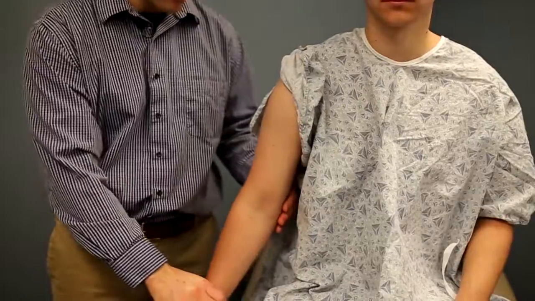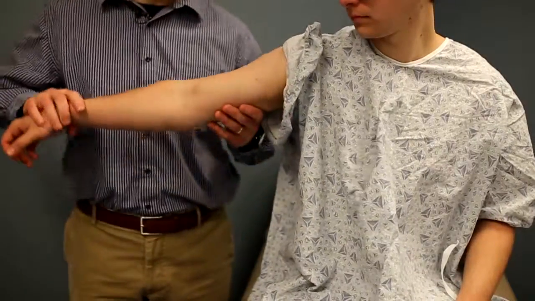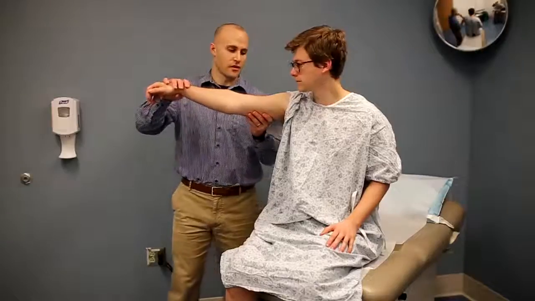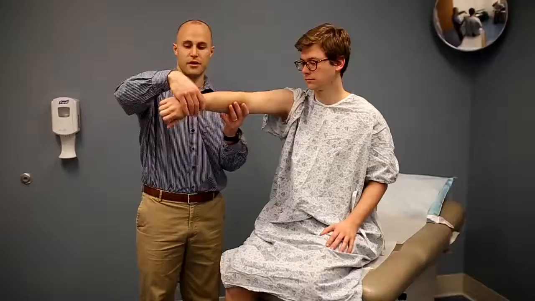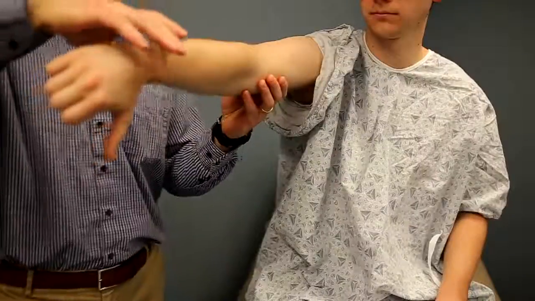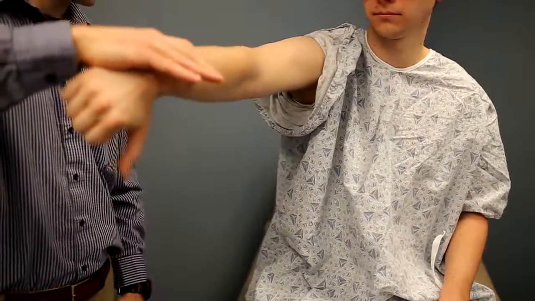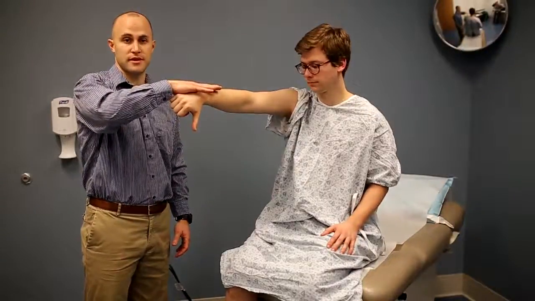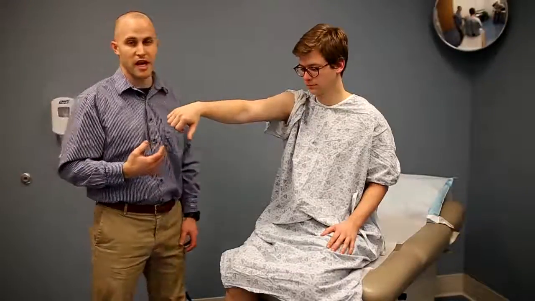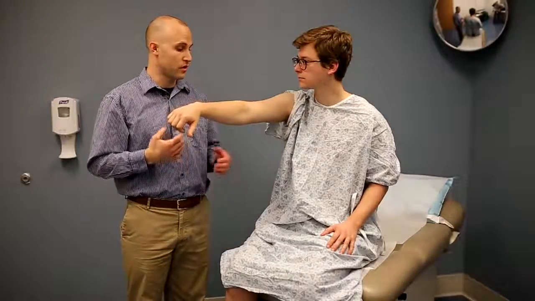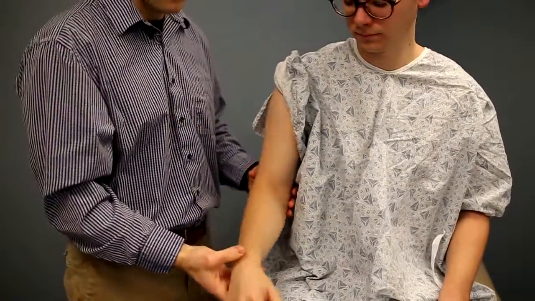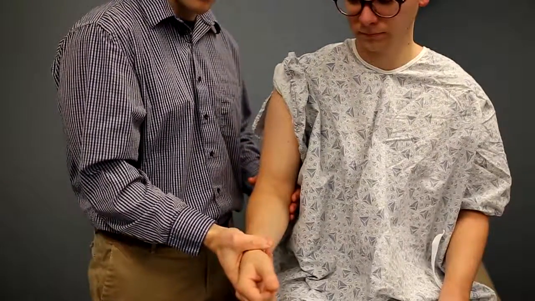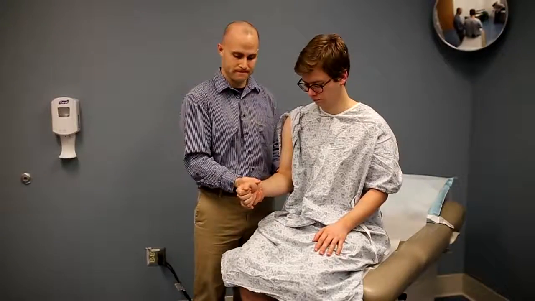To do this test, have the patient place a straight arm in 90 degrees of abduction and 30 degrees of forward flexion. Then have them internally rotate the shoulder so that the thumb is pointing down. Push down, having them resist. Pain without weakness is consistent with tendinopathy, while pain with weakness is consistent with complete or partial tear. To further evaluate the rotator cuff, you can have them do resisted internal and external rotation of the shoulder.